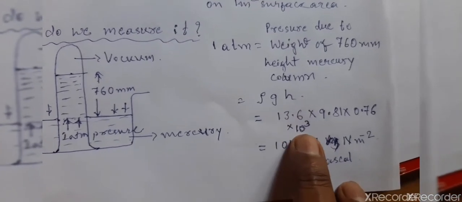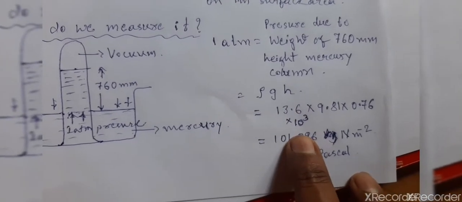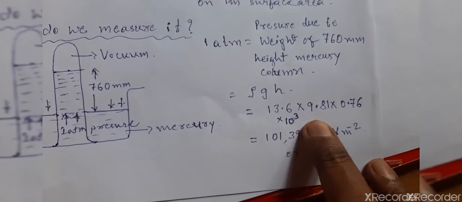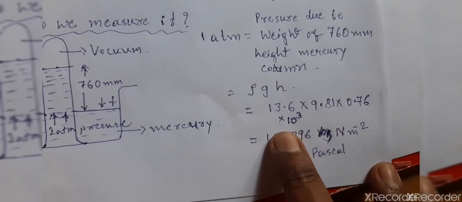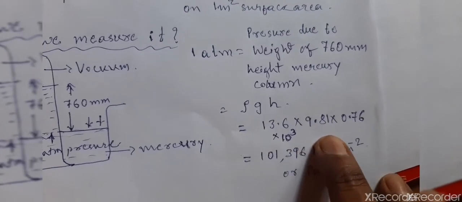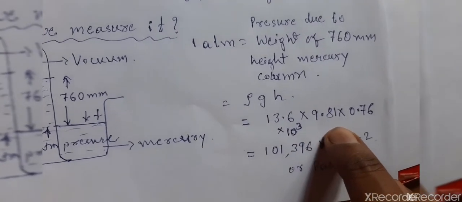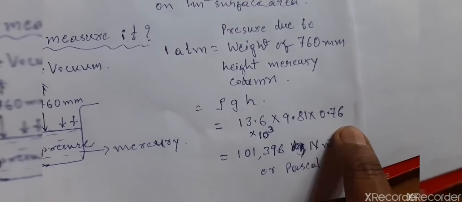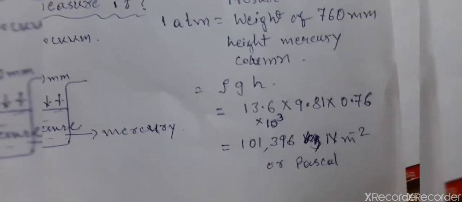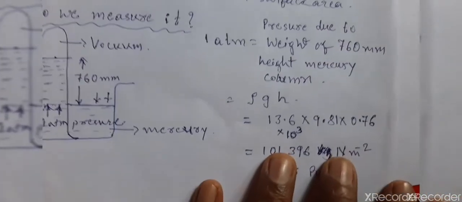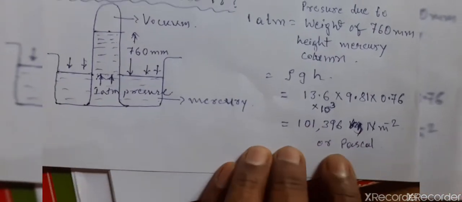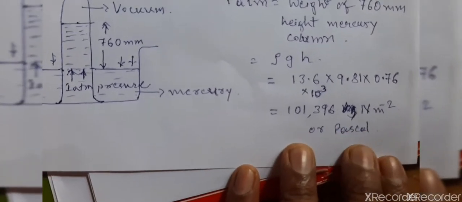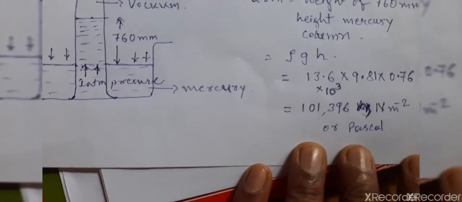So 13.6 into 10 power 3 kg per meter cube is the density of mercury, into 9.81 meter per second square is the acceleration due to gravity, and 76 centimeter means 0.76 meter is the height of the mercury column. If you calculate it, you will get 1,01,396 Newton per meter square or pascals.